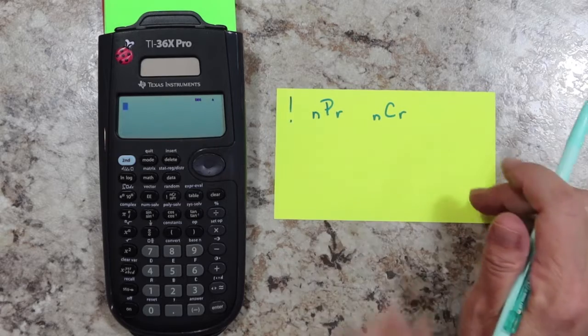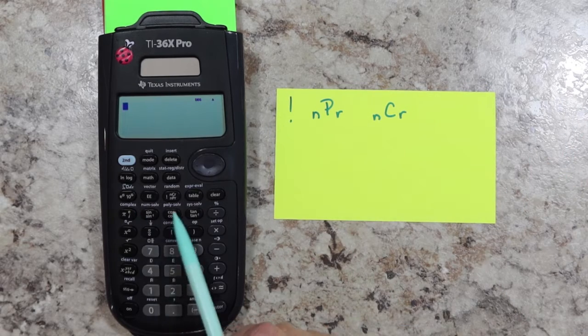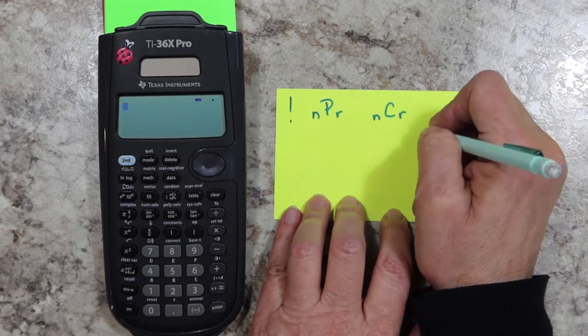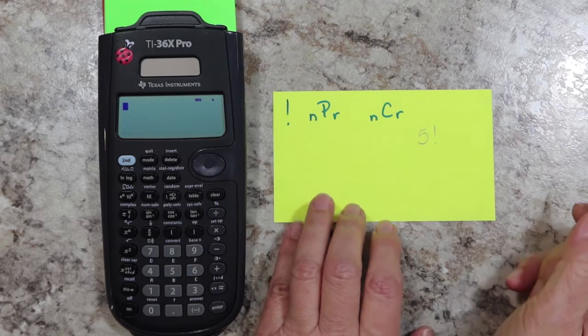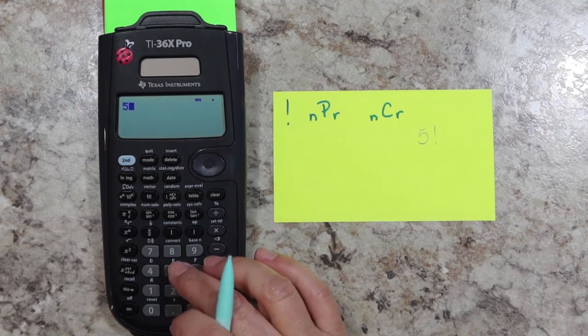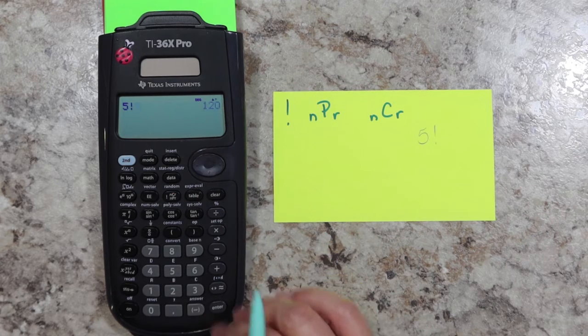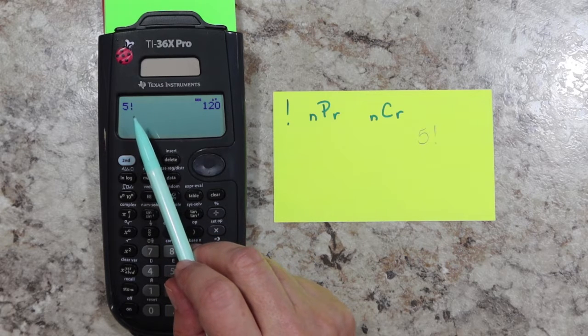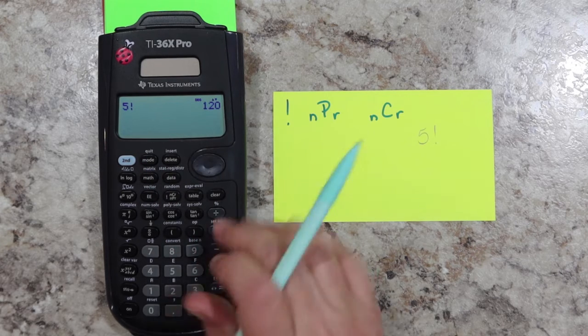And last but not least for this video, an interesting button here, a very handy button, is this one. It includes your factorial and the formulas for combinations and permutations. Now, if I have a factorial problem, like 5 factorial, all you're going to do is hit 5, hit the button once, and hit enter. And that just multiplied 5 times 4 times 3 times 2 times 1 to get 120.